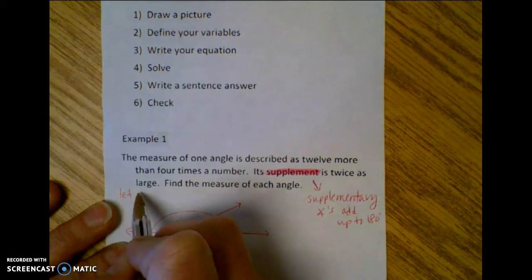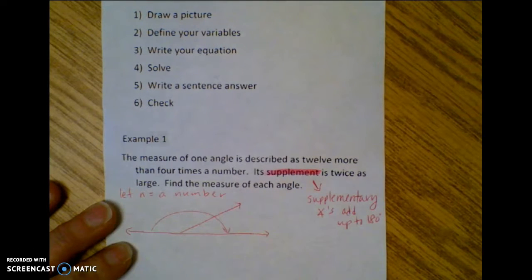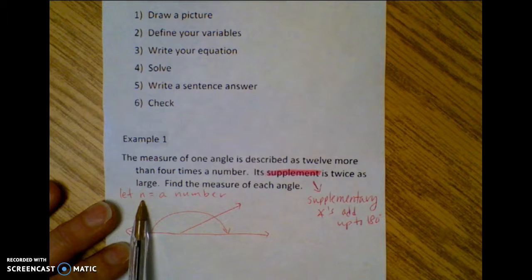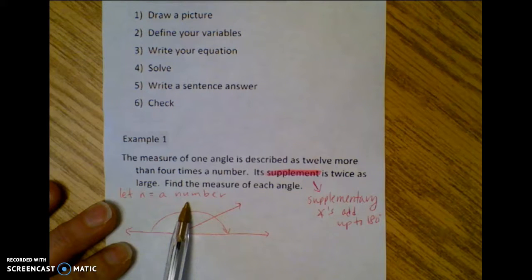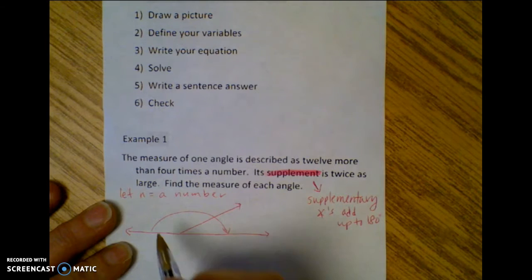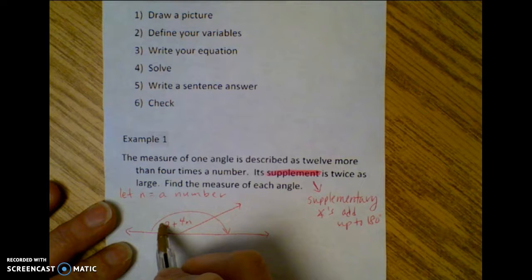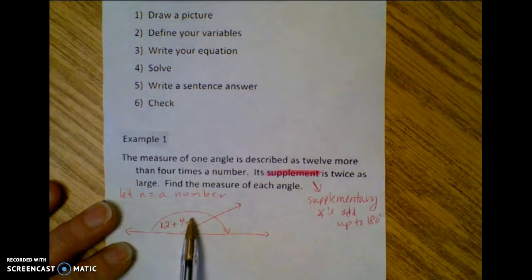So we are going to have to use a variable to represent what this mysterious number is. So I'm just going to say n is that number. 12 more than 4 times the number is going to look like this. That would represent one of your angle measures.